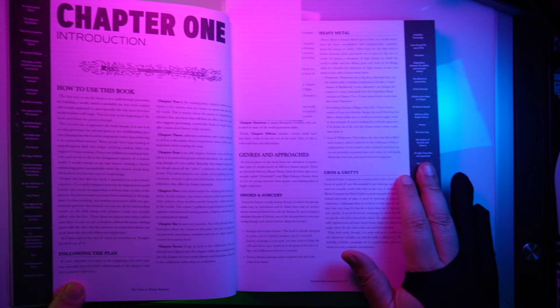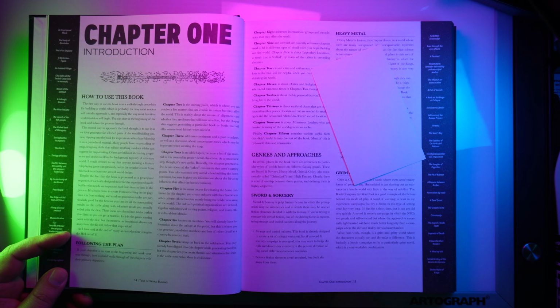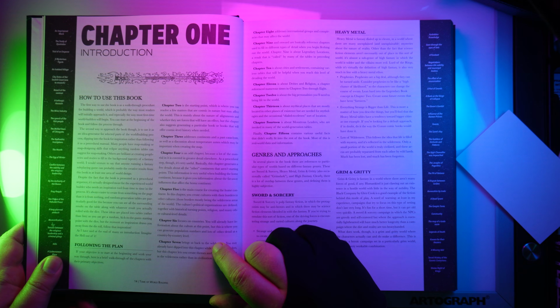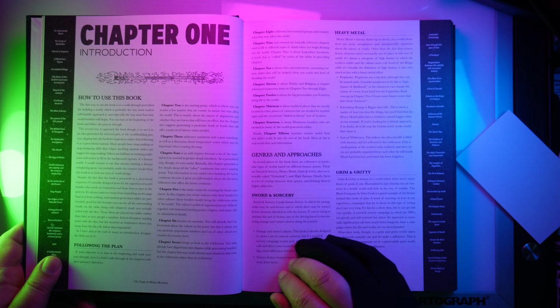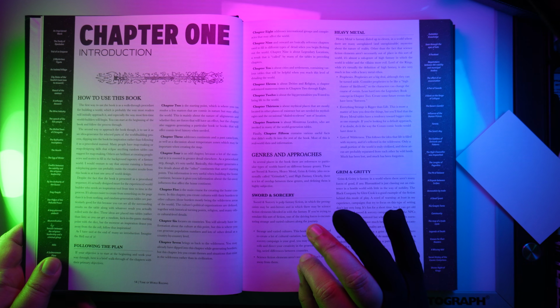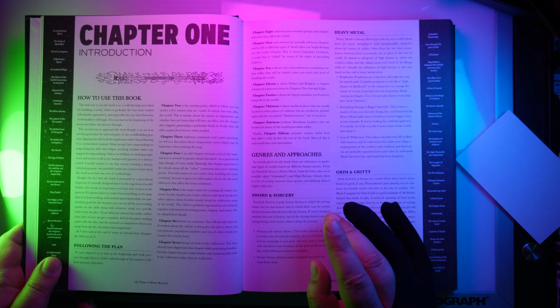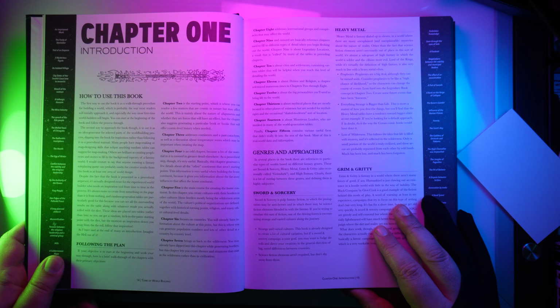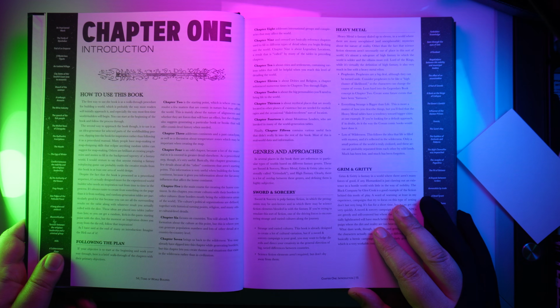Let's dive in. So, Chapter 1, Introduction, How to Use This Book. The first way to use this book is as a walkthrough procedure for building a world, which is probably the way most readers will initially approach it, and especially the way most first-time world builders will begin. You can start at the beginning of the book and follow the process through.